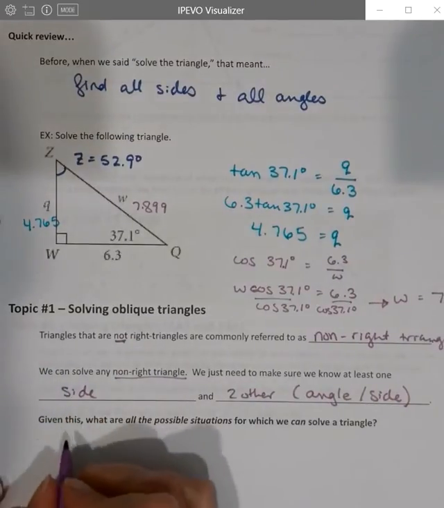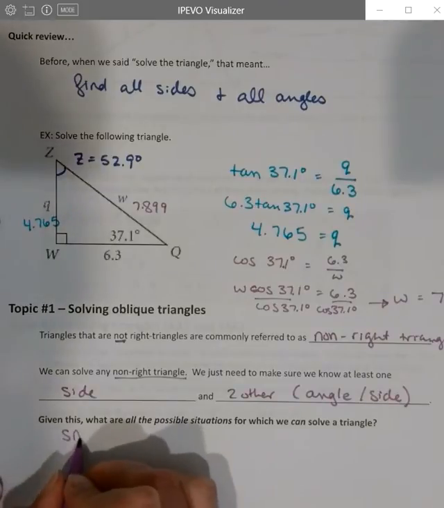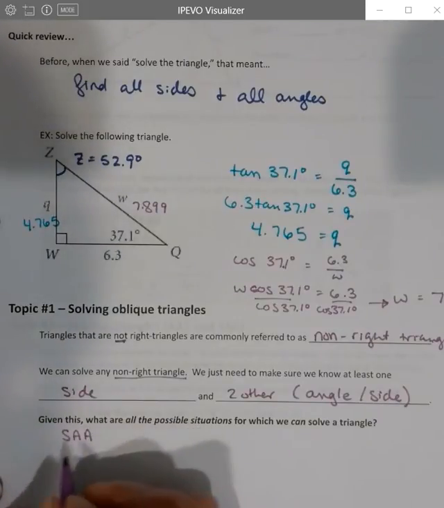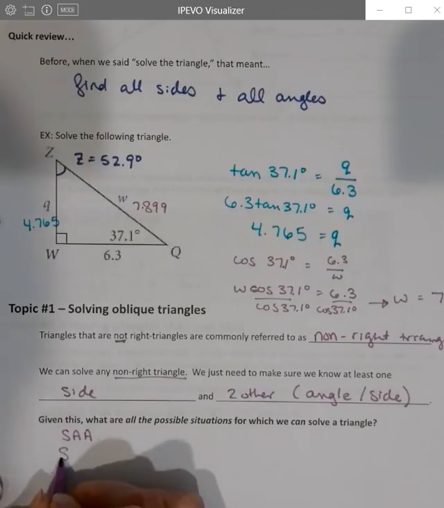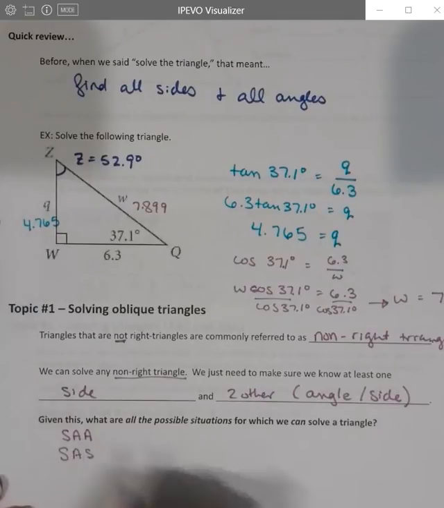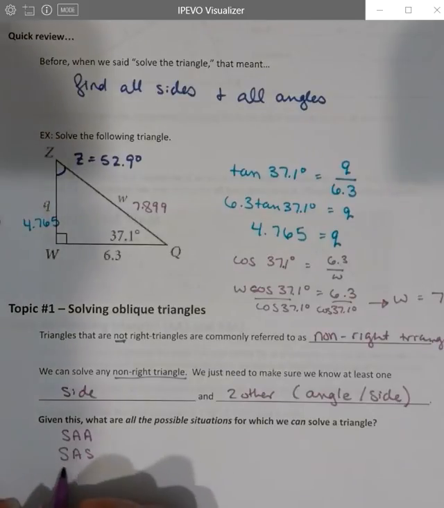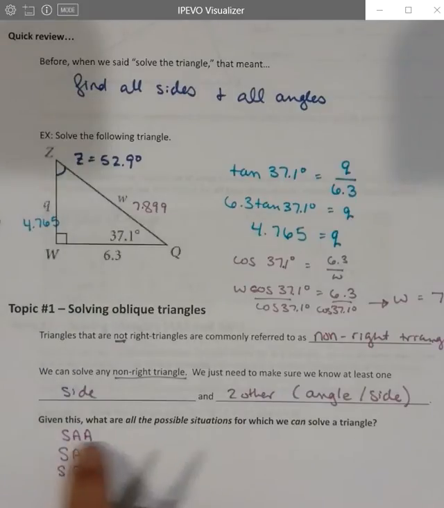So we can solve something that would be side, angle, angle. We could solve something that would be side, angle, side. And technically side, side, side. I forgot side, side, side. And we could solve something that has these in any order, of course. Oftentimes when these are written, they're written so that the thing in the middle is in between the other two.